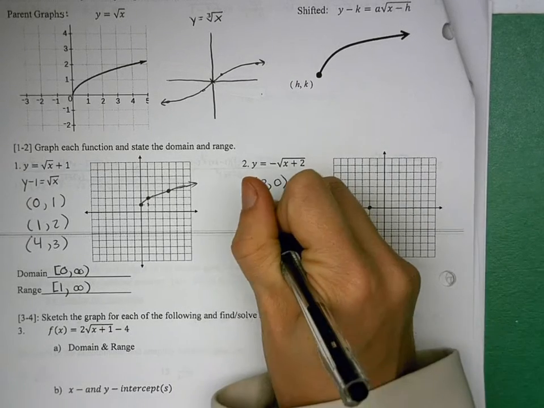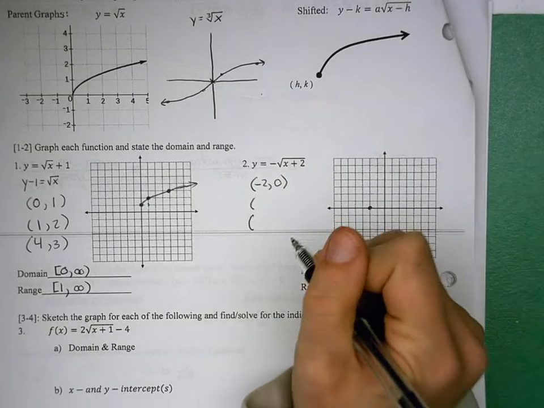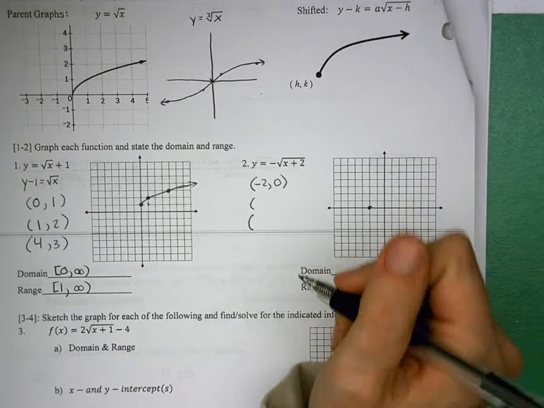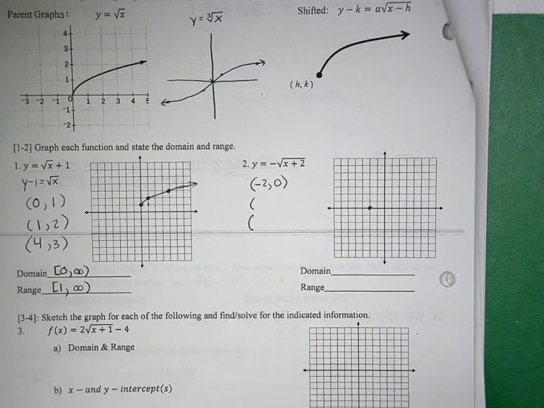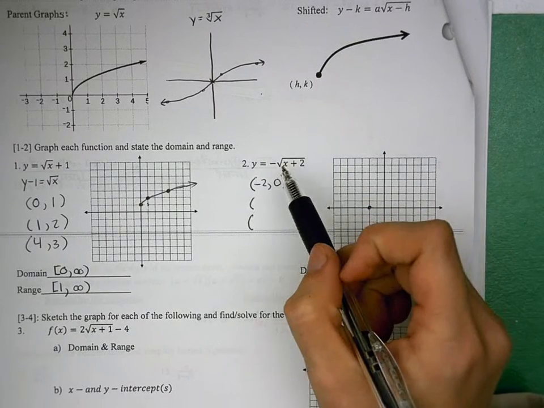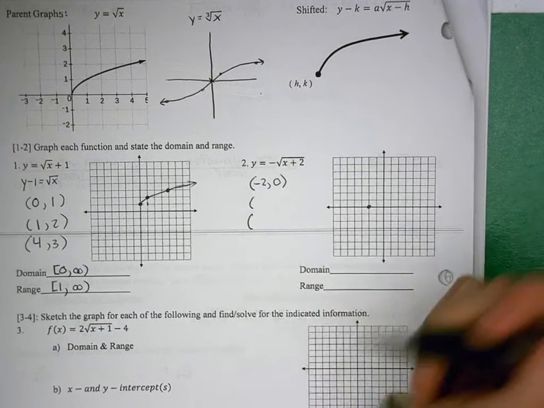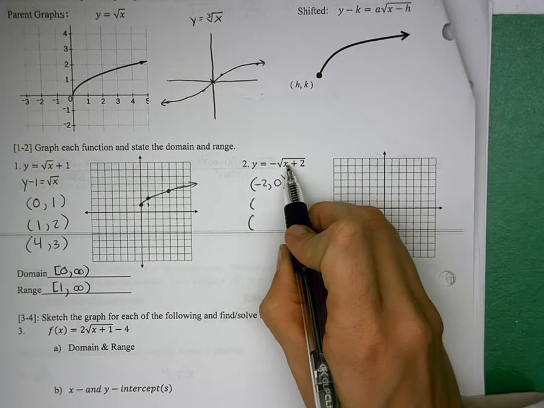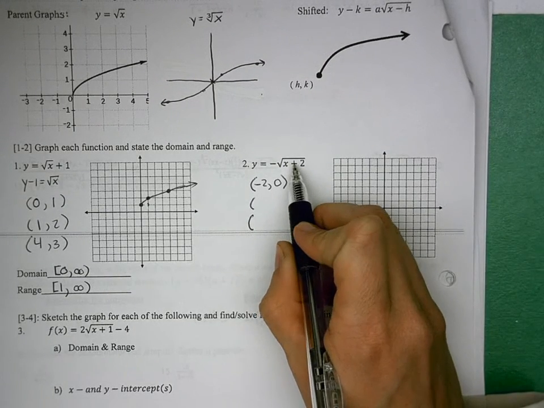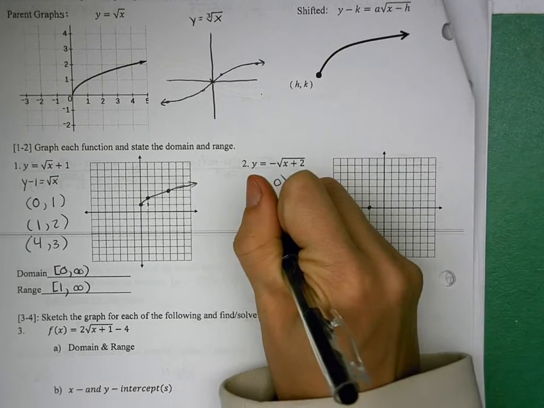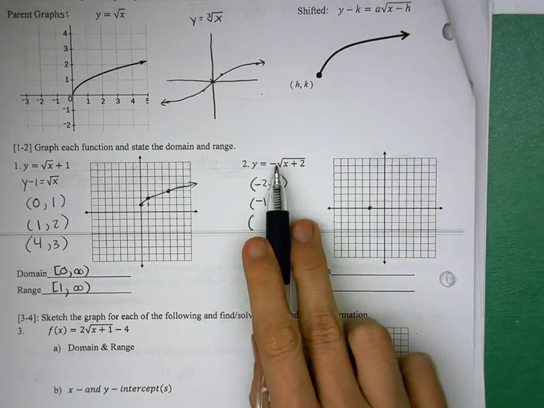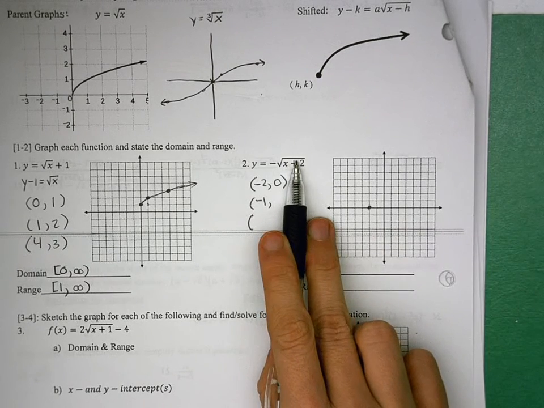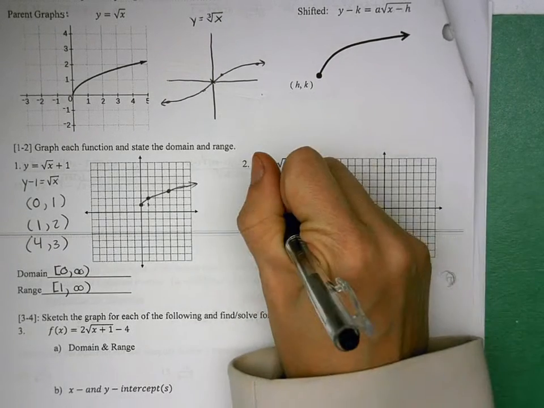For 2 other points, you can, technically speaking, again, plug in whatever numbers you want. But like I said in example 1, I tend to recommend looking for nice square numbers. In this case, a nice square number would be root 1. So what would x need to be so that I had root 1? X would need to be negative 1. Because now when I plug in negative 1, I get negative 1 plus 2, which is 1. Root 1 is 1 times the negative is negative 1.